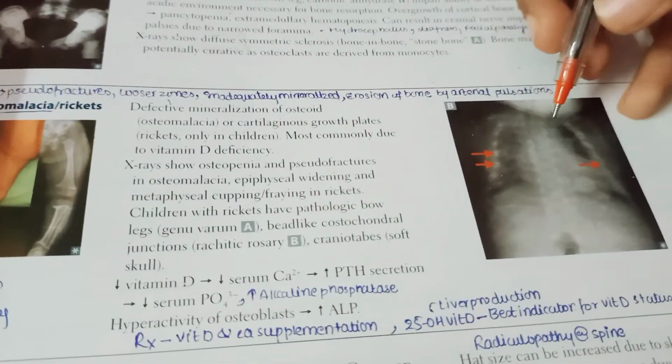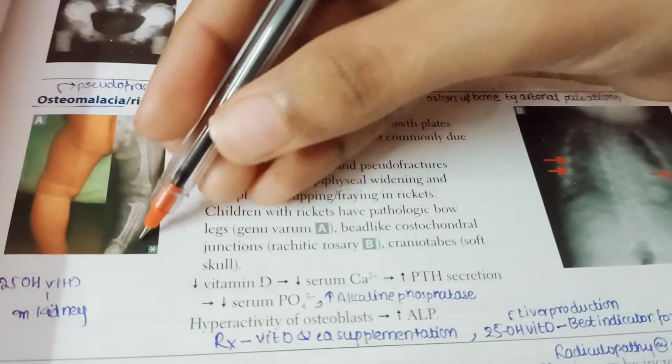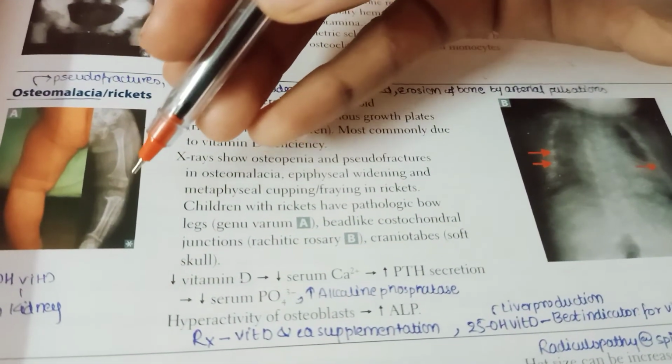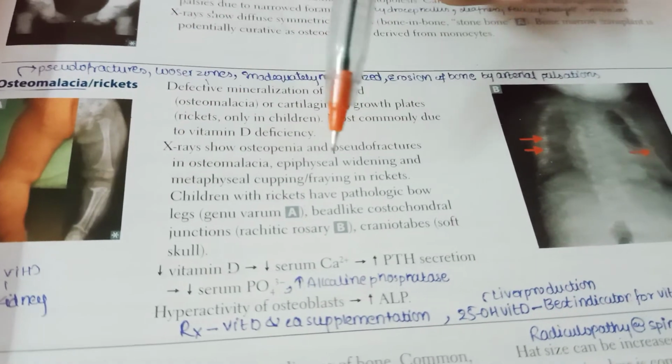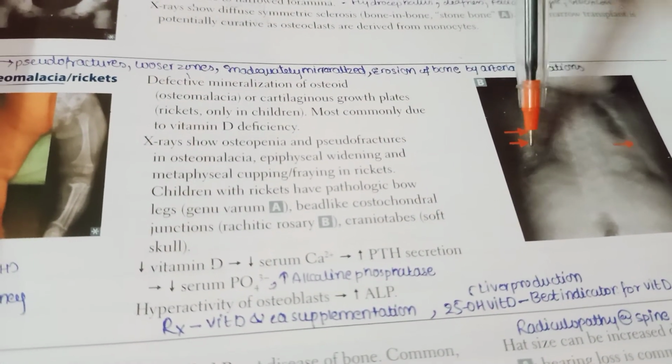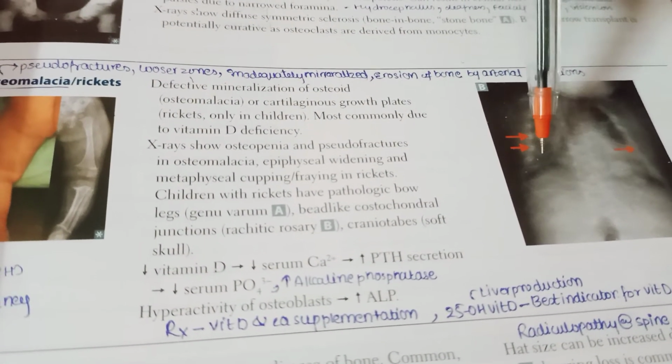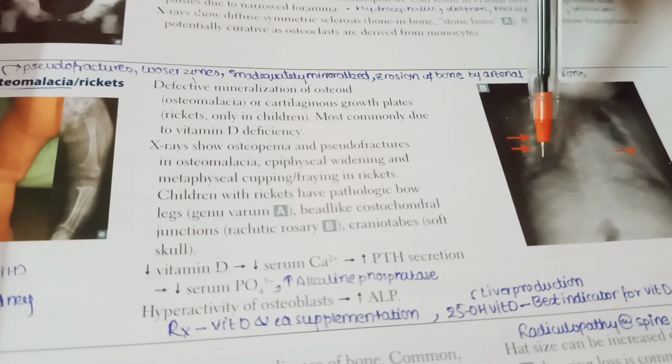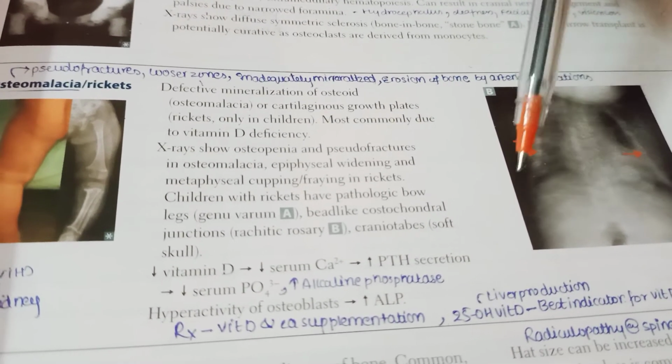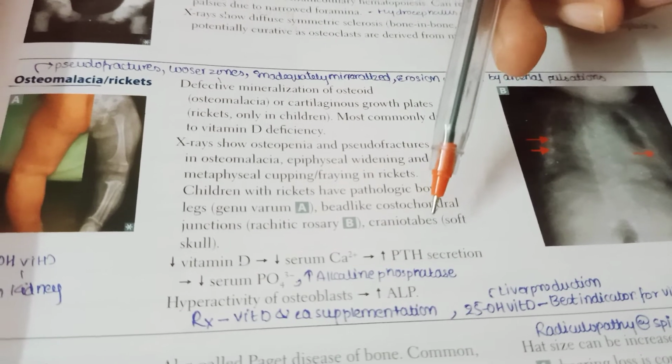Children with rickets have bow legs. You can see this diagram. There are bow legs, also called genu varum, and there will be bead-like costochondral joints. This is called the rachitic rosary, and also a soft skull. The skull will become soft. That is called craniotabes.